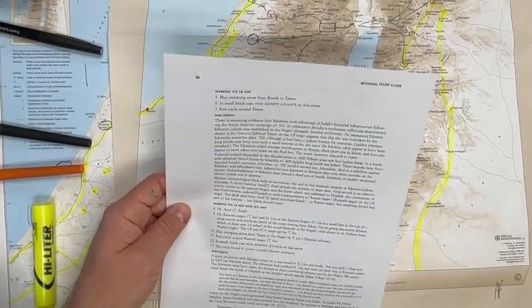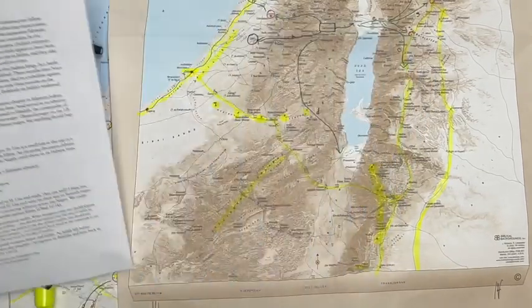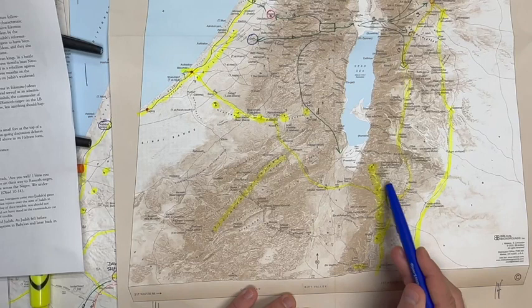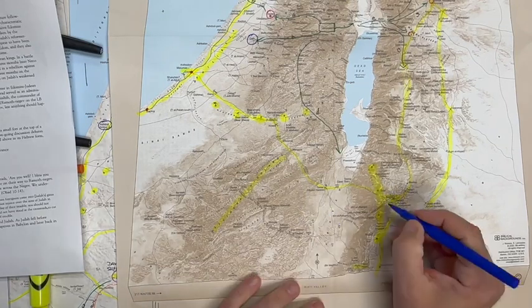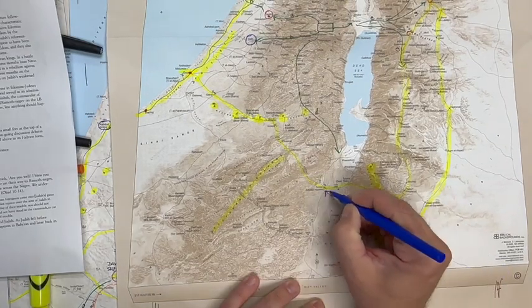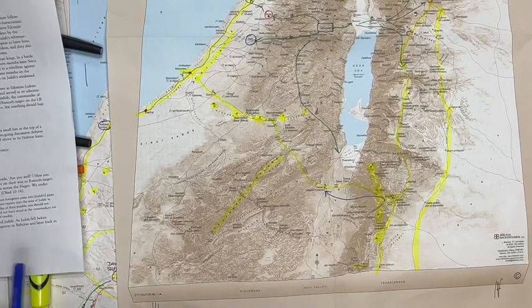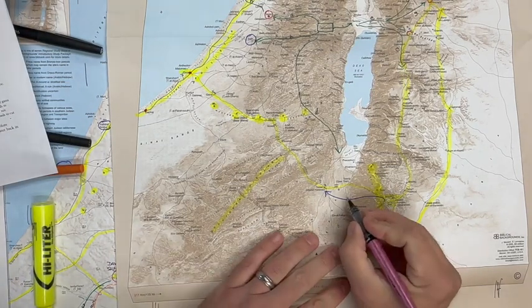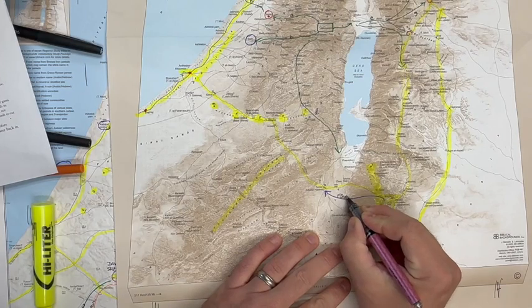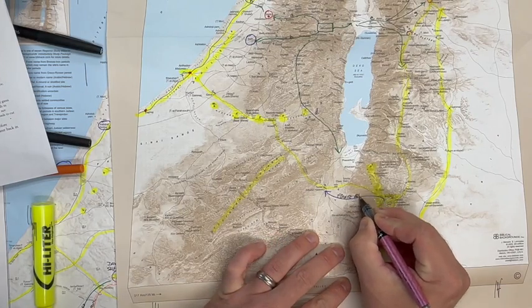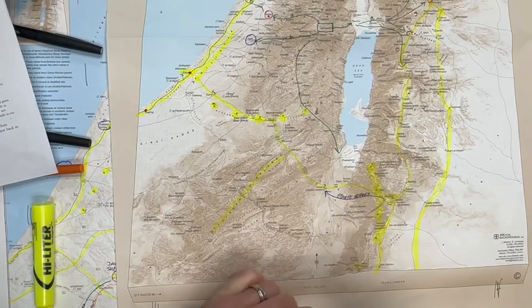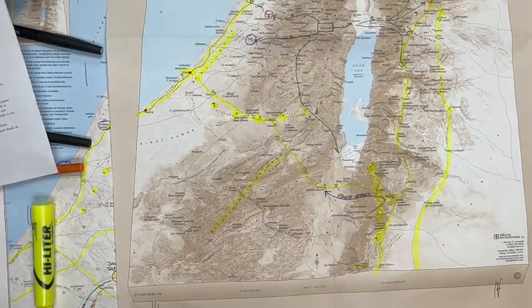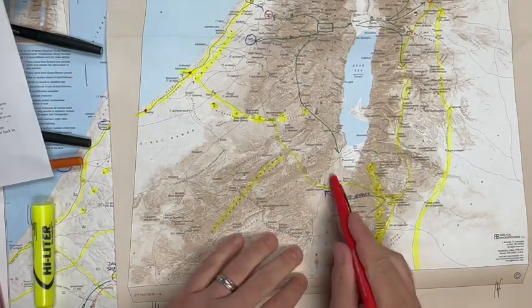We're going to start with a blue sweeping arrow from Bozrah to Tamar. In small black caps, we're going to write Edomite advance. And we're going to put a red circle around Tamar.